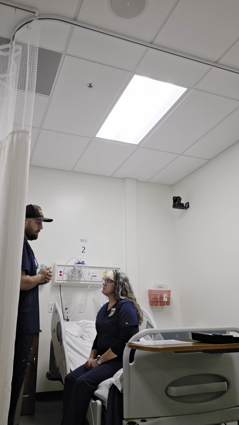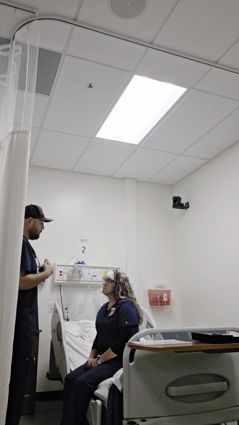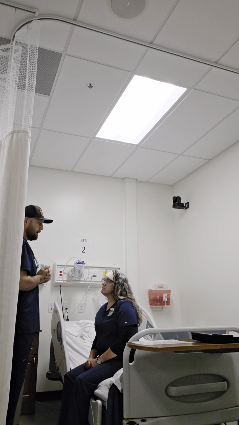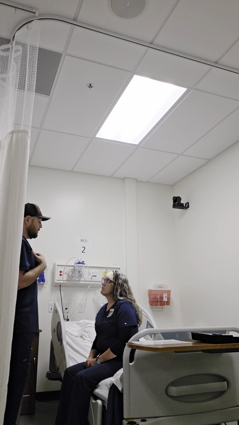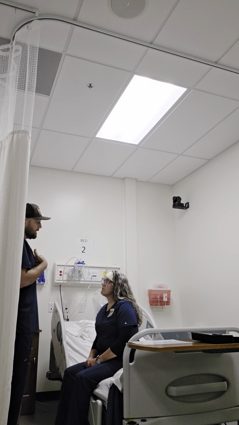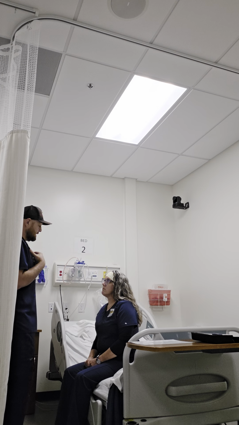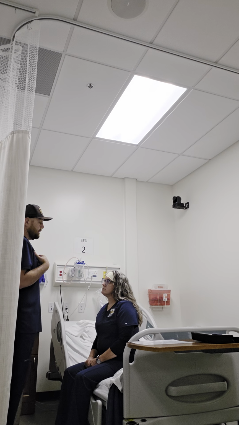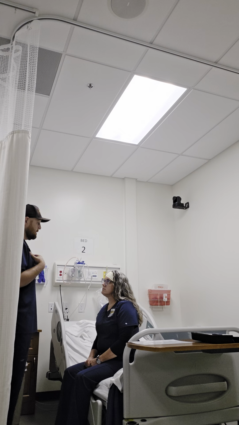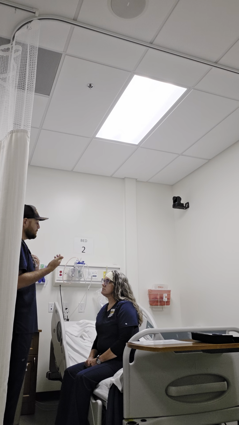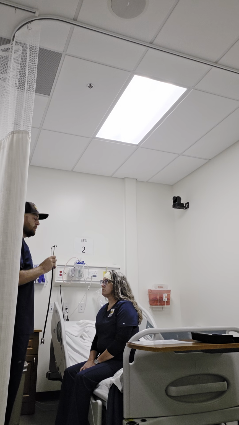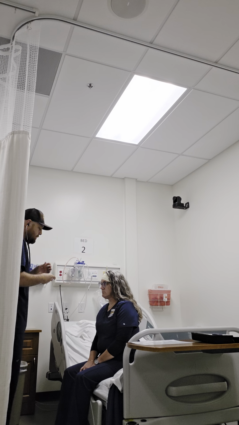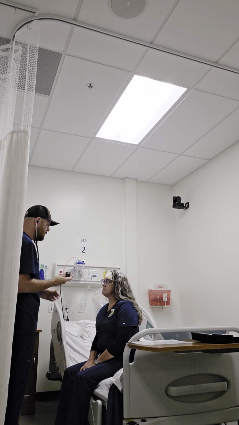Now that we've done the posterior and the anterior thorax, we're going to go ahead and move to heart sounds. Just to explain a little bit, we're first going to assess the heart sounds with the diaphragm of the stethoscope, and then we are also going to do the assessment with the bell of the stethoscope, and I'll explain what those mean afterwards.